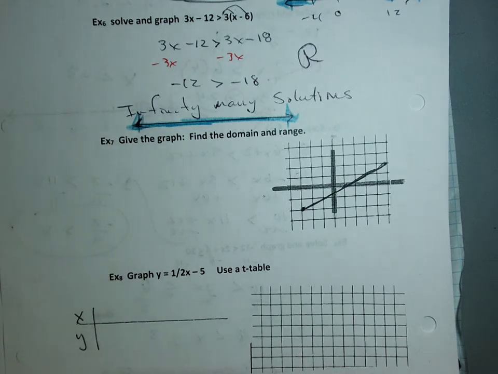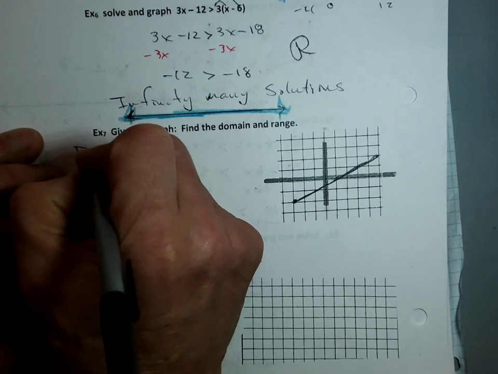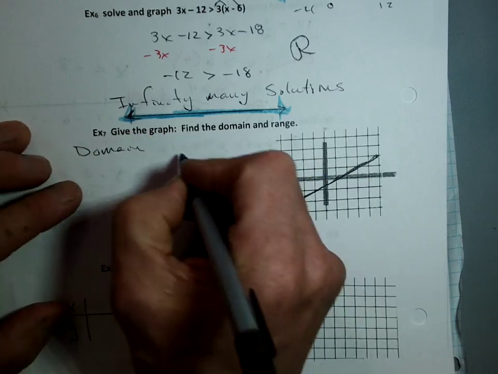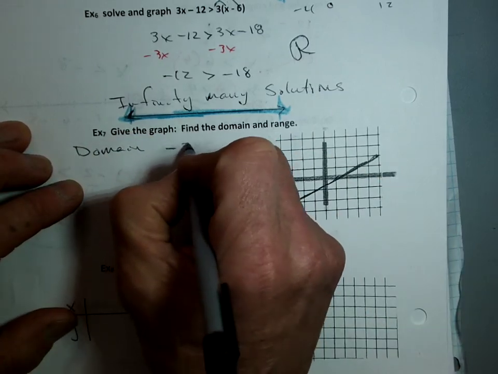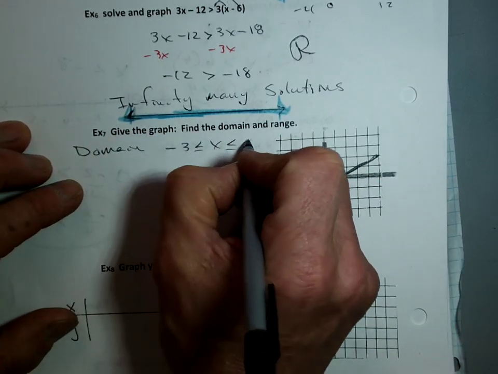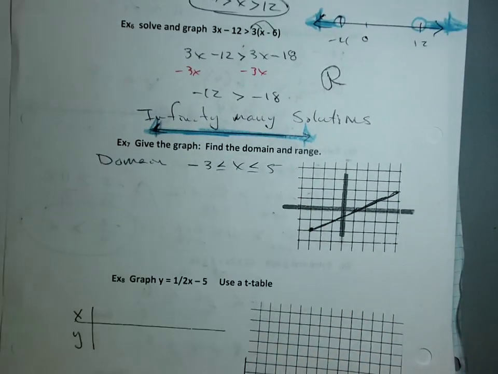So domain, okay? Let's do it again. Ready? Domain. How wide is it? Don't mess with my domain. So this domain goes from here to here, right? So the domain goes from negative 3 to 5, right? That's my domain, okay? So my domain is going to be from negative 3 less than or equal to x, which is less than or equal to 5, okay? And everything in between.